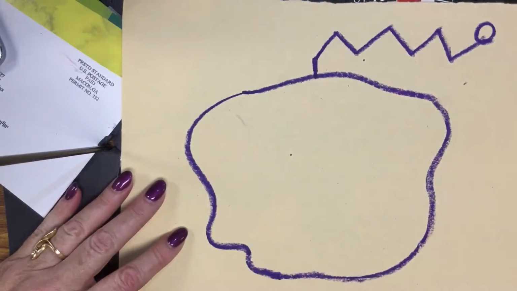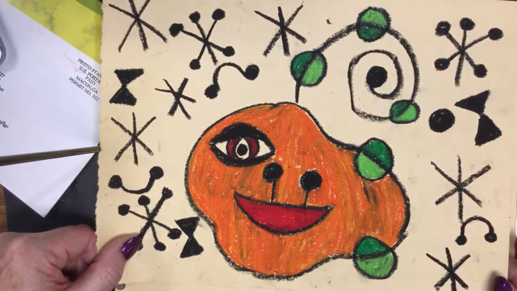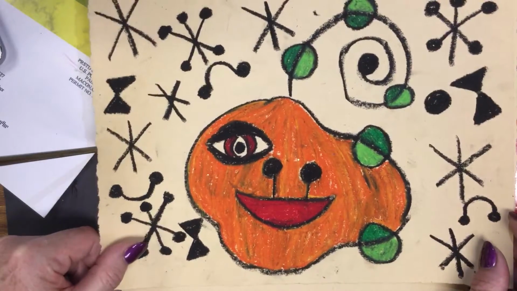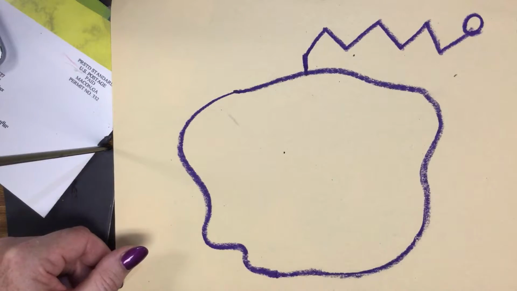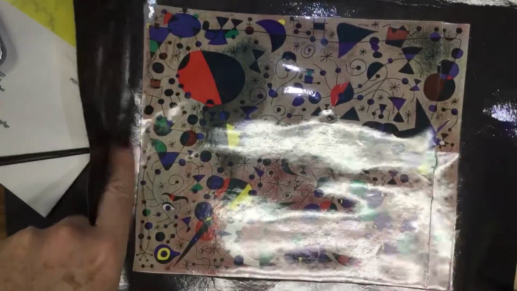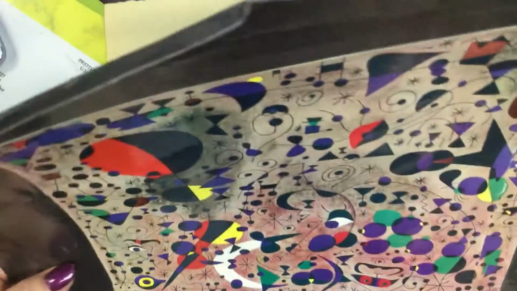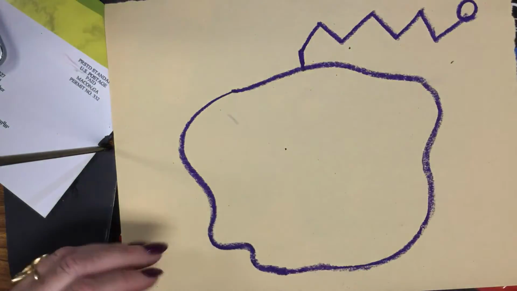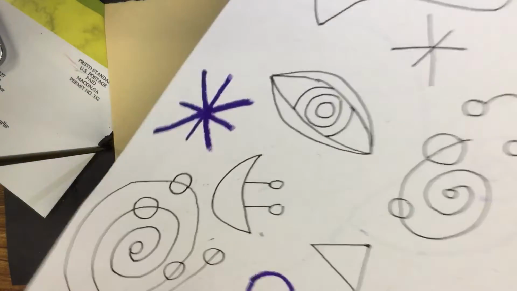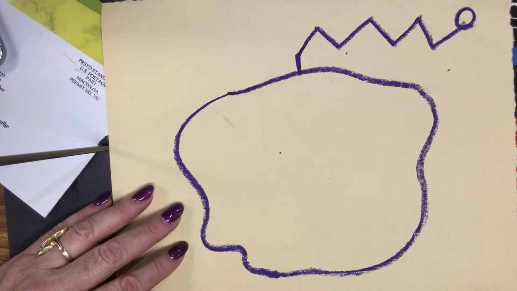Now what I want you to do is design your own pumpkin face using lots of Juan Miro's symbols. And you can refer back to the paintings of Juan Miro, like this. So you might want to use eyes somewhere, crescent moons. Here's a crescent moon combined. And if you want to watch how I'm going to make mine, you can continue to watch.